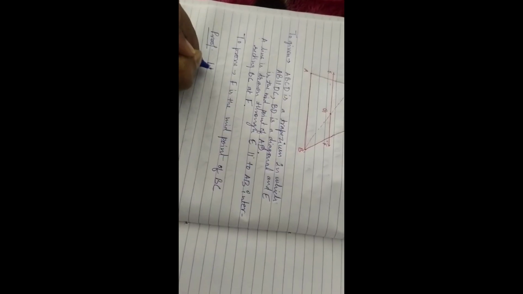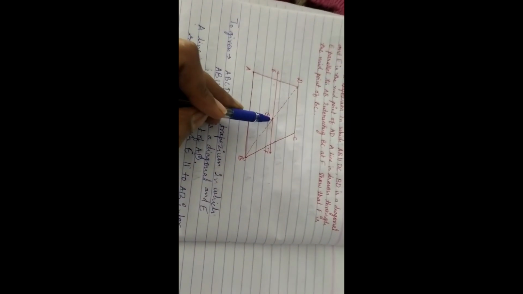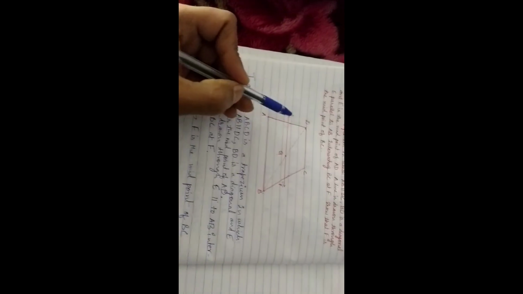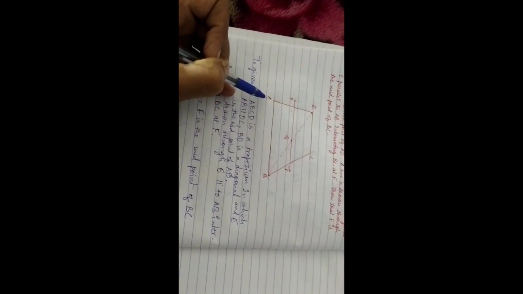Let this DB, which is a diagonal, intersect EF at G. Let it be intersecting at point G here. Then we'll select this triangle, triangle ABD.